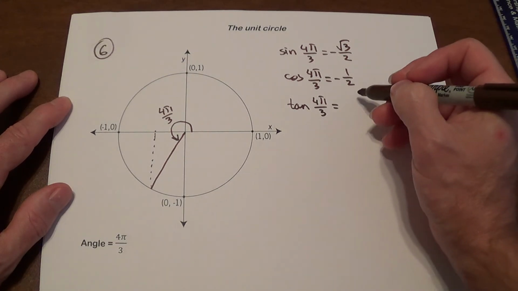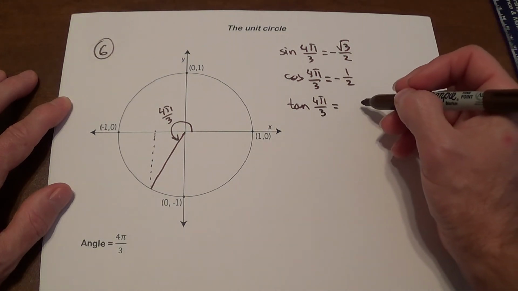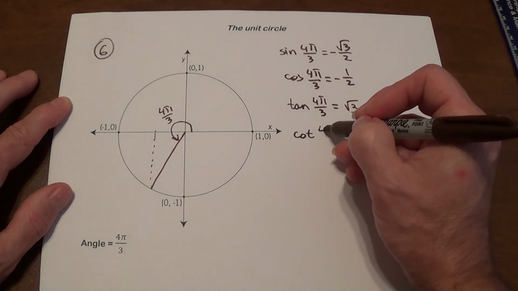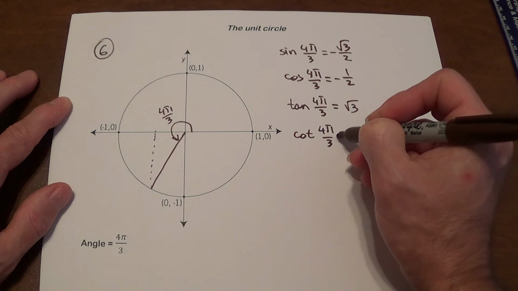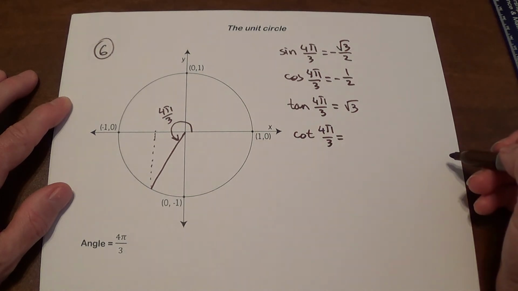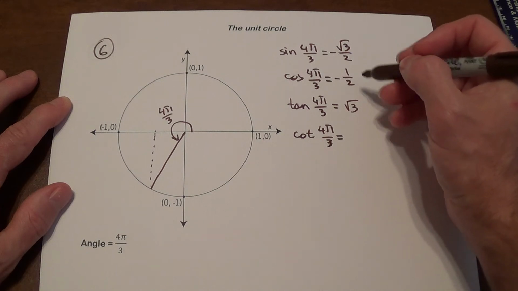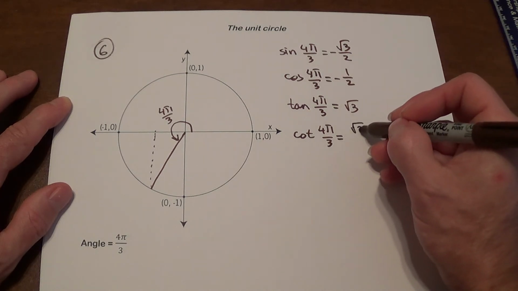For tangent of 4 pi over 3, we're going to have sine over cosine, which is going to be square root of 3. Cotangent of 4 pi over 3 is going to be the reciprocal of this, so square root of 3 over 3.